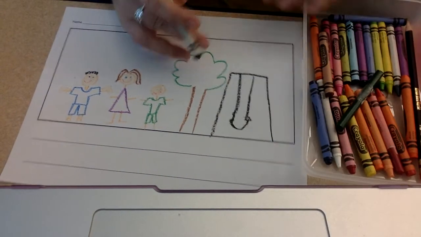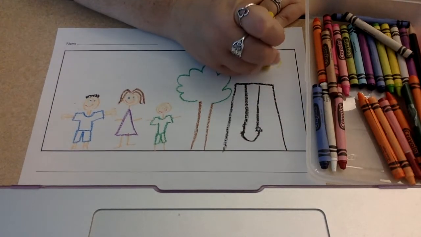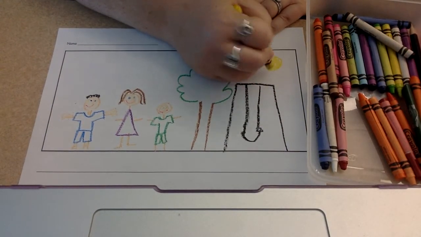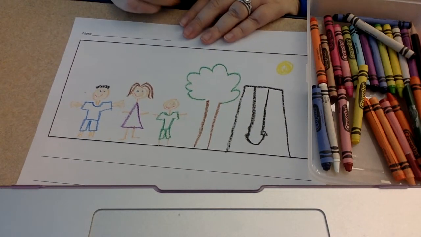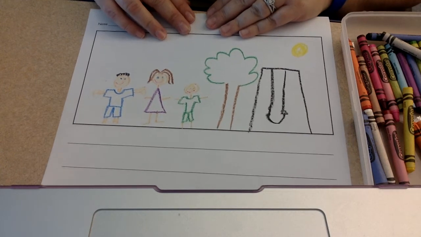And I'm out of space of things to put in the park, but I can draw a sun in the sky. I can draw clouds. I can add as much detail as my picture as I want. Then I'm ready to start working on my words.